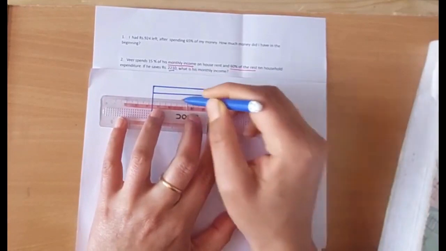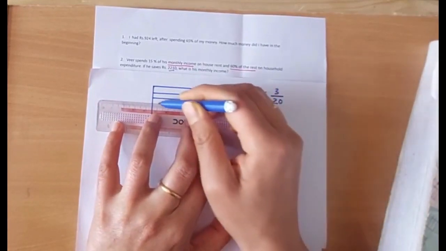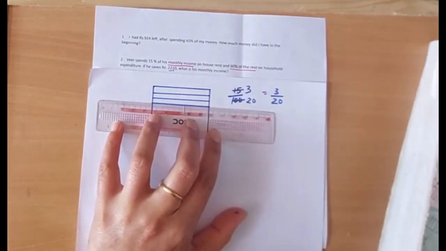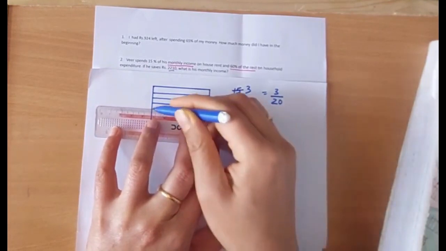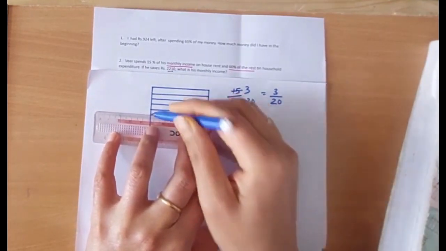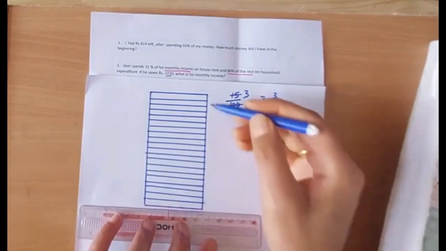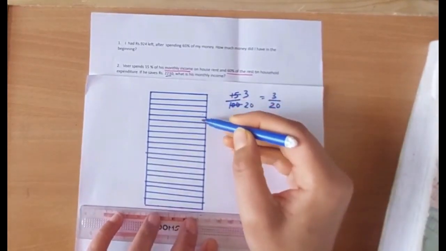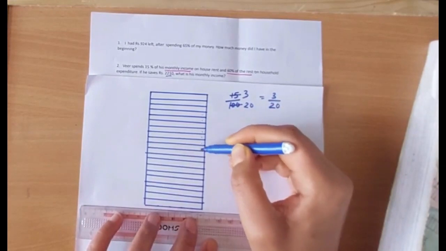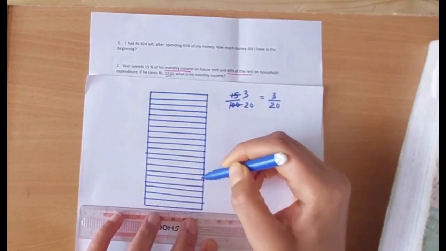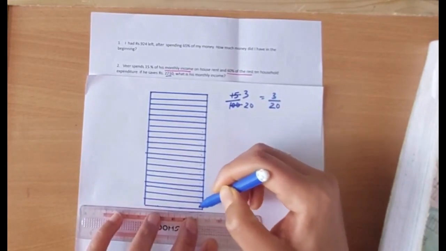This is one part, second, third, fourth, fifth, and so on, 19, and this one is 20.